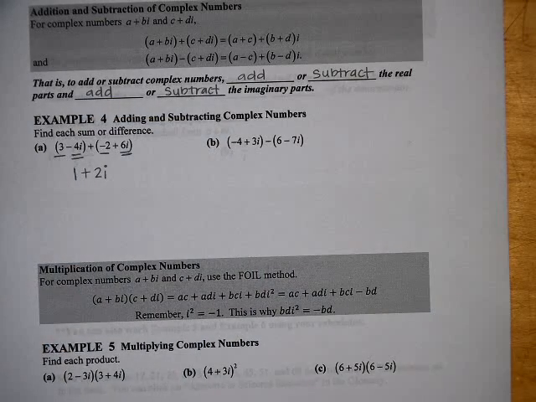So when you add 3 minus 4i plus negative 2 plus 6i, your final answer is 1 plus 2i. Now we can't take this any further because 1 is the real part and 2i is the imaginary part. Just like if that were 1 and say 2x, you could not combine those because those are not like terms. Same principle applies when we're dealing with complex numbers. You can add those real parts and you can add those imaginary parts, but you can't add a real and an imaginary part.